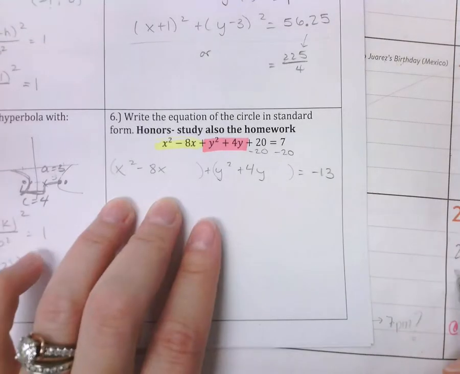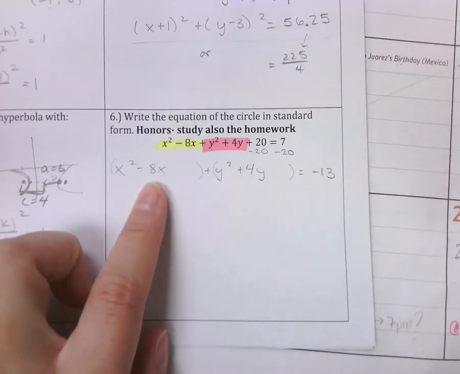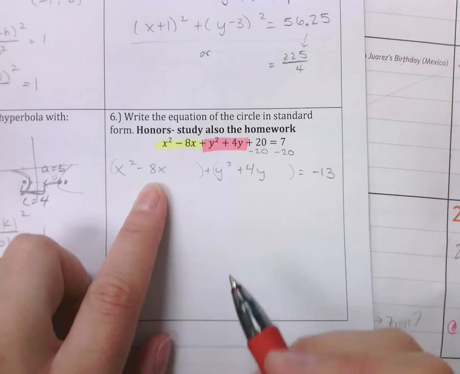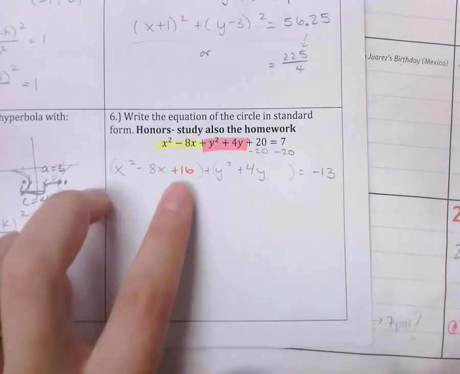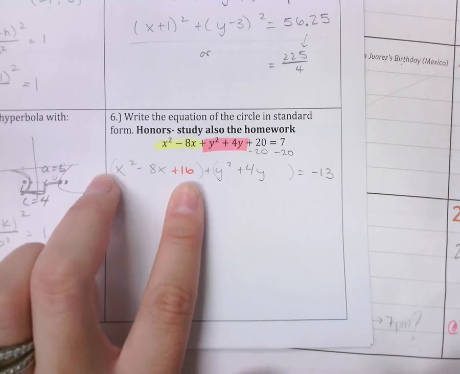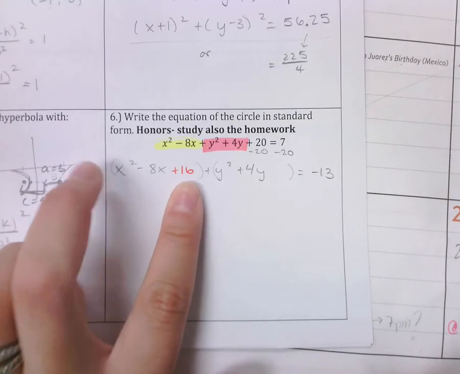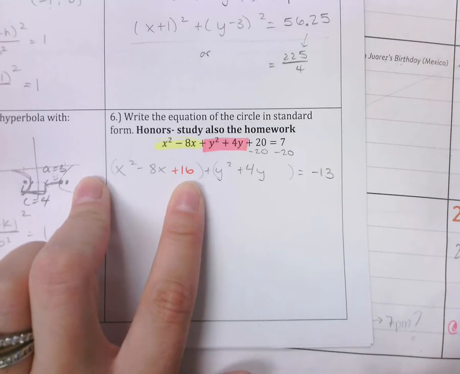Now, we don't have to do that here. All we're going to do is complete the square. So you're going to take half of -8 and then square it. Make sure that you add that to both sides. If there's a number that we had taken out, you would multiply it by that number first.